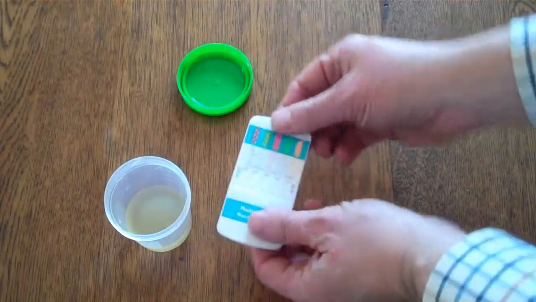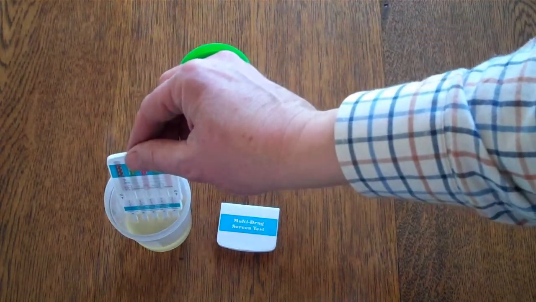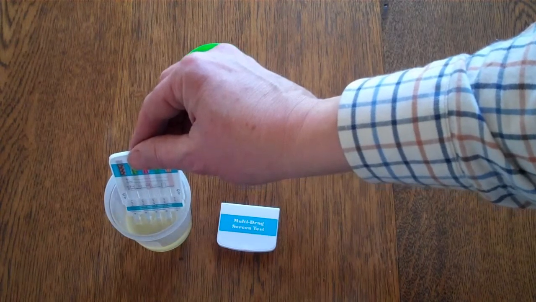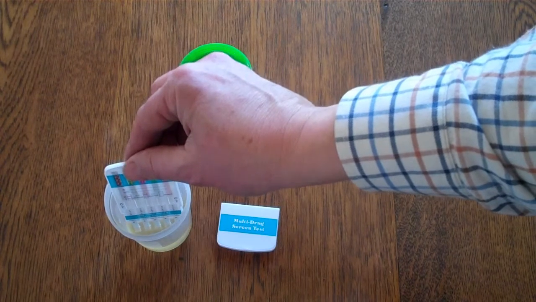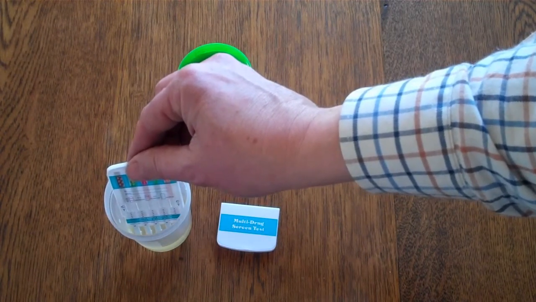And to perform the test, just remove the lid from our sample, remove the cover from the panel, and dip into the urine sample between 5 and 10 seconds. You must not dip it below the maximum dips line, which is indicated on the panel, and in this case is the bottom of the actual plastic panel casing itself.